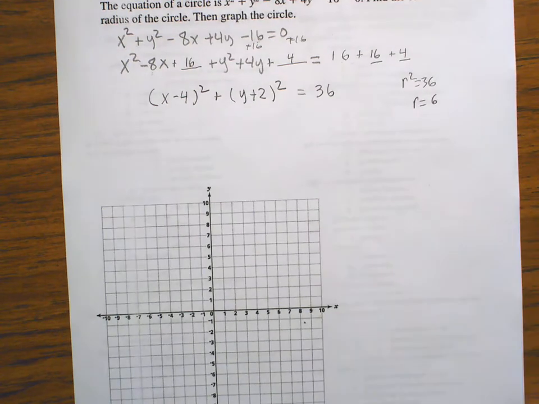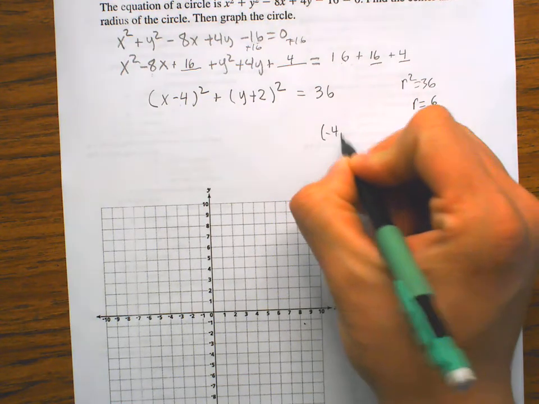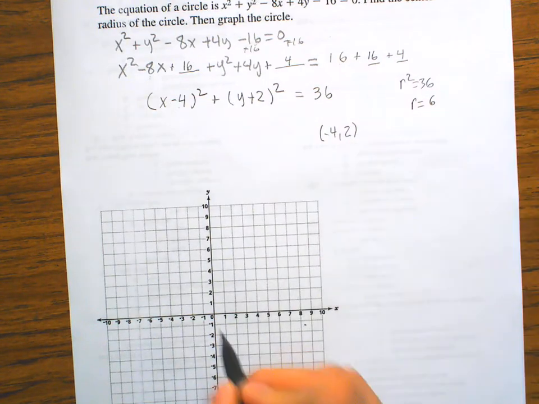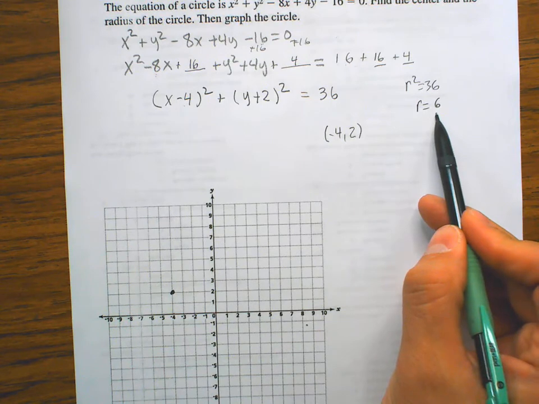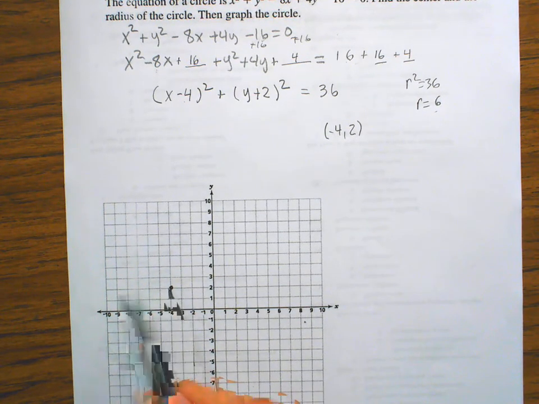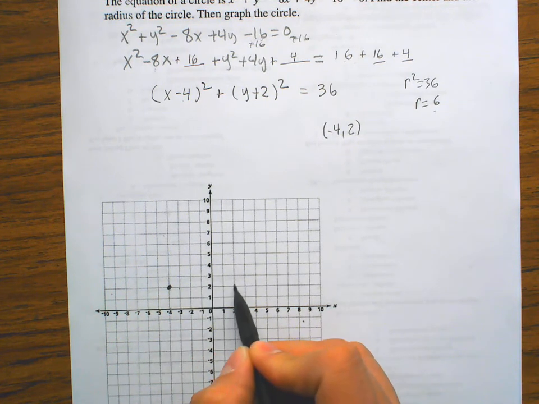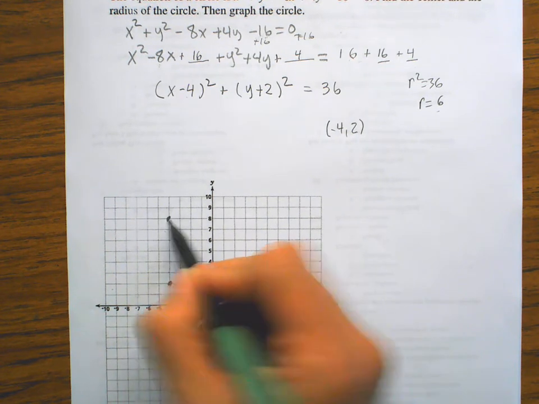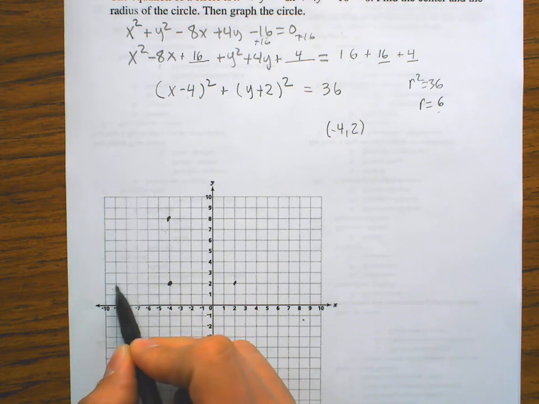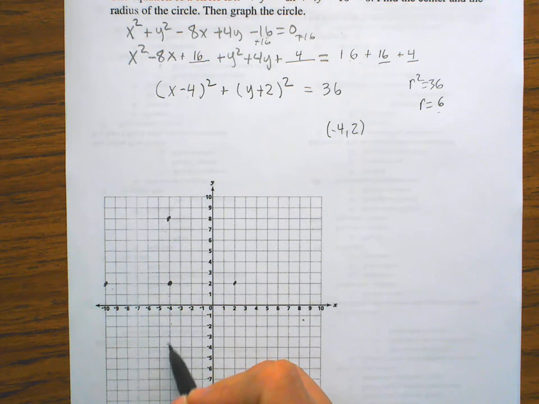All right, so how do I graph it? Well, first off, let's look at where the center is. The center is at negative 4, 2. That's the center of the circle. Since my radius is 6, I'm going to count 6 units this way, 6 this way, 6 upwards, and 6 down. 1, 2, 3, 4, 5, 6. And then from here, 1, 2, 3, 4, 5, 6. 1, 2, 3, 4, 5, 6. And 1, 2, 3, 4, 5, 6.